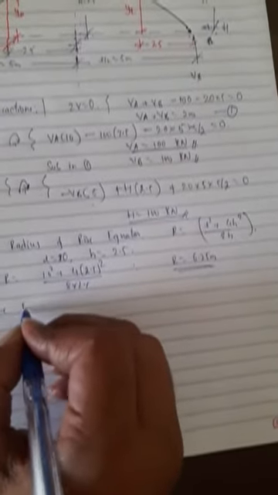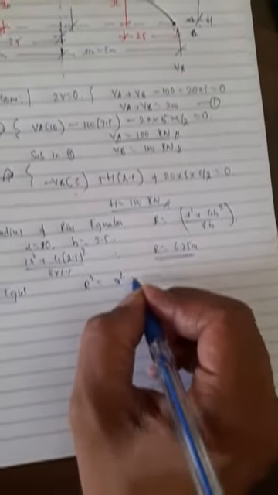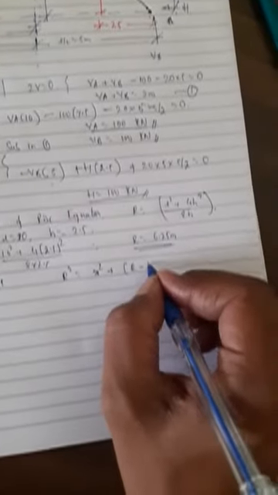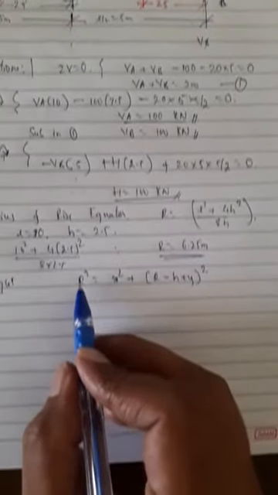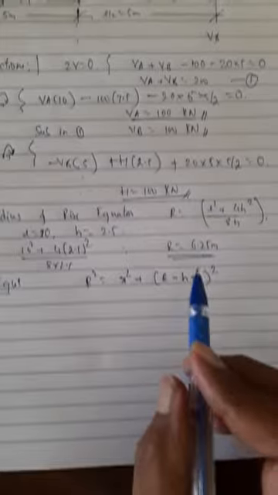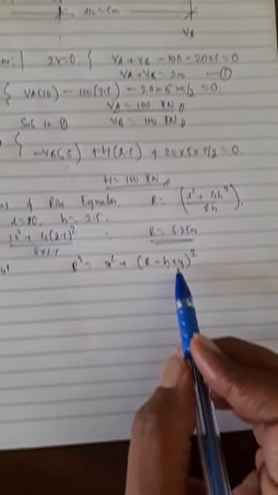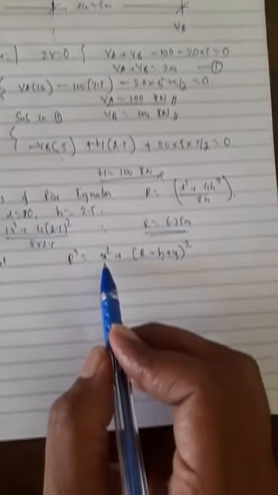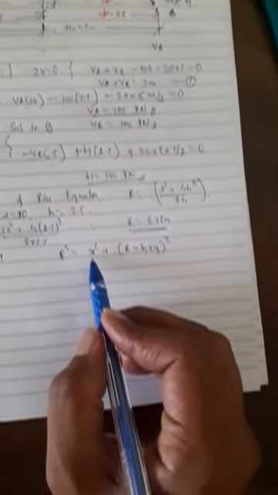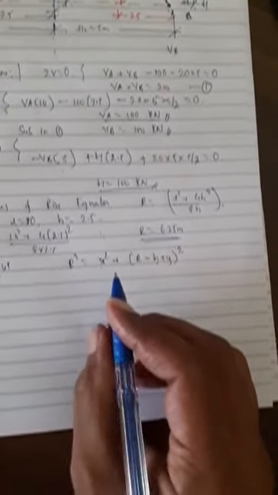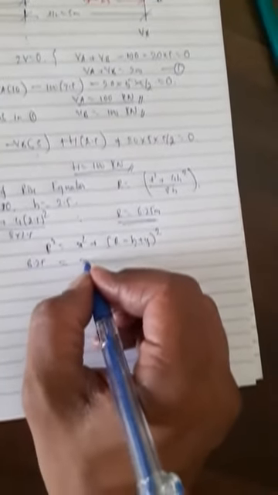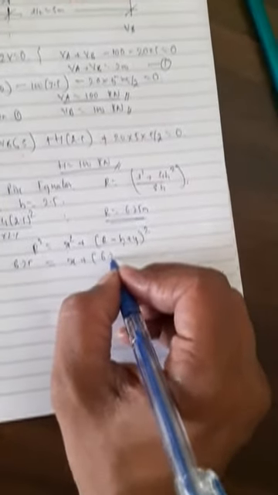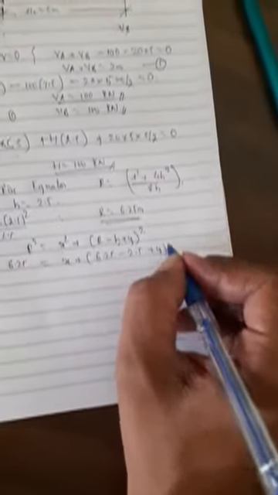Now we will form the rise equation. From derivation we know that R square is equal to X square plus (R minus H plus Y) whole square. Always remember here R is the radius of the circular arch, H is rise, Y is the vertical distance of the point under consideration, and X is always measured from the crown. X is the horizontal distance measured from the crown. Now let me substitute all the values. So 6.25 square is equal to X square, X is unknown, keep as it is, plus (6.25 minus 2.5 plus Y) whole square.